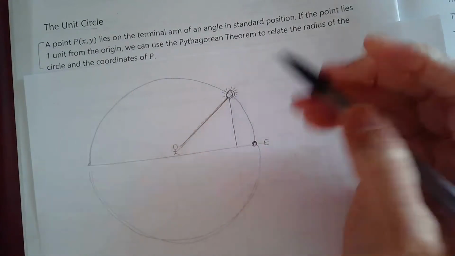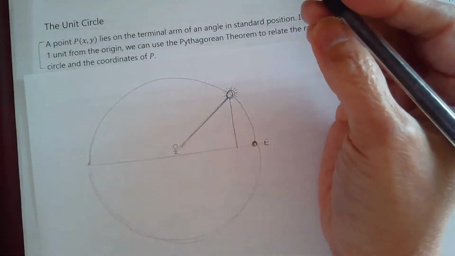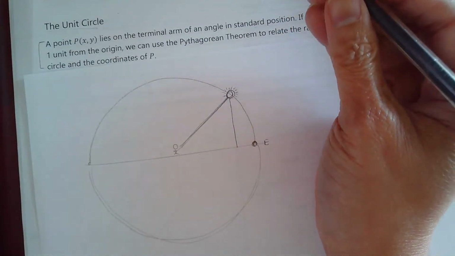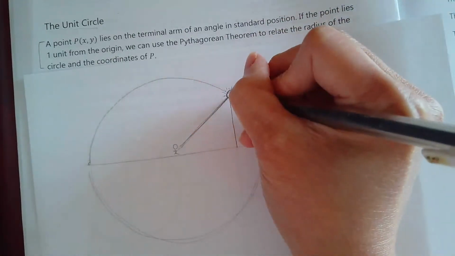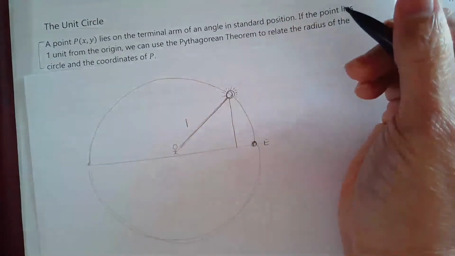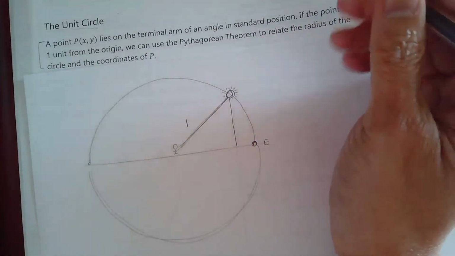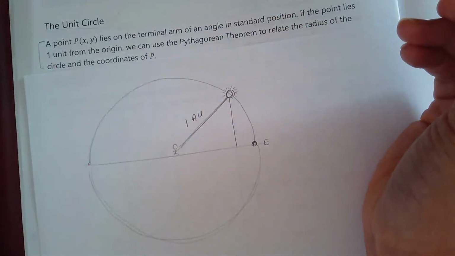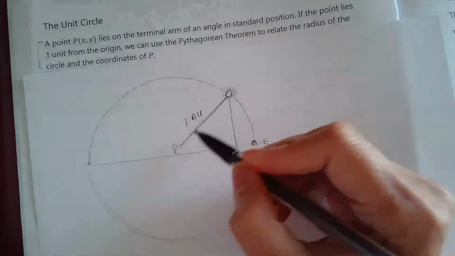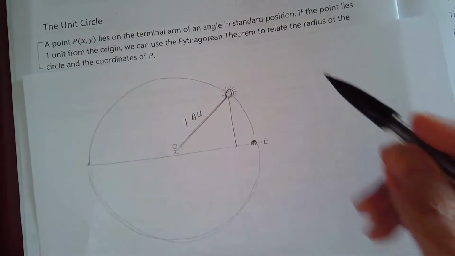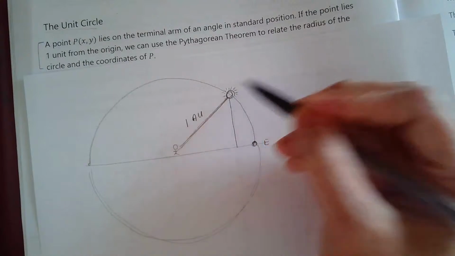If you read any astronomy book, the distance from the sun is one, actually one AU, astronomical unit. So in that particular case, it's already starting to mimic the unit circle, a radius of 1.